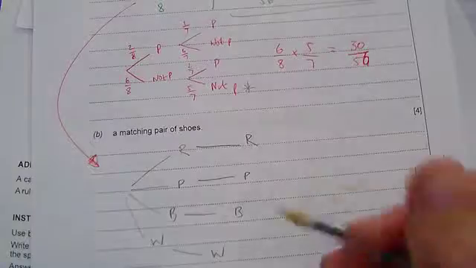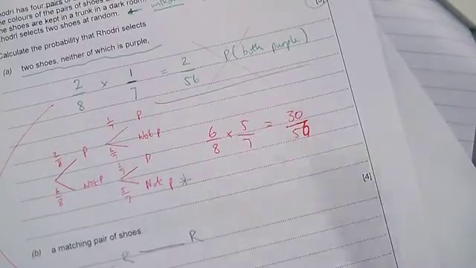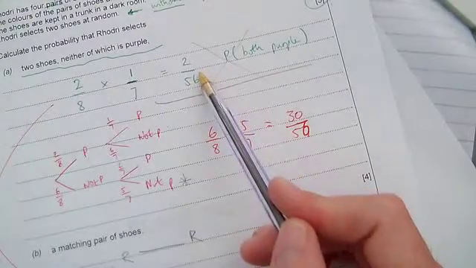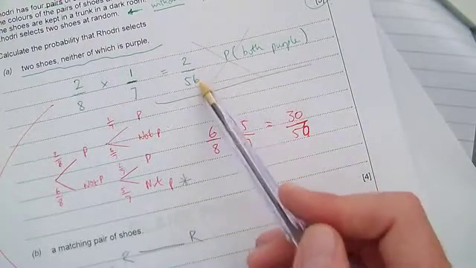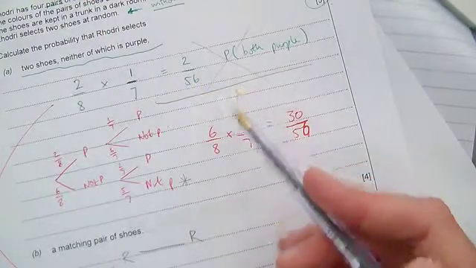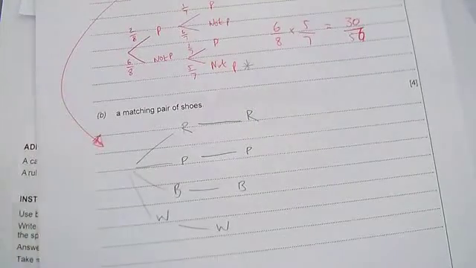For me, what I would do is work out the probability of getting just one where they're a pair, which is 2 out of 56. And how many different colours were there? 4. So what do you think I'd do to the 2 out of 56 and the 4? Times by 4. For me, that's the quicker way. But you'll find that it would work doing it what we did here with the branches anyway.